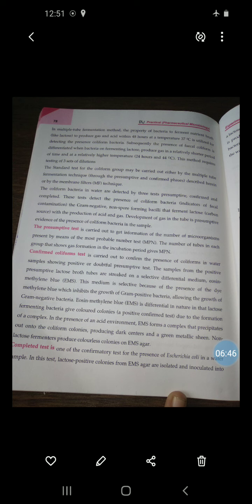This medium is selective because of the presence of methylene blue, which inhibits the growth of gram positive bacteria and allows the growth of gram negative bacteria. This eosin methylene blue, that is EMB, is differential in nature in that lactose fermenting bacteria give colored colonies. That is a positive confirmed test, due to the formation of a complex.